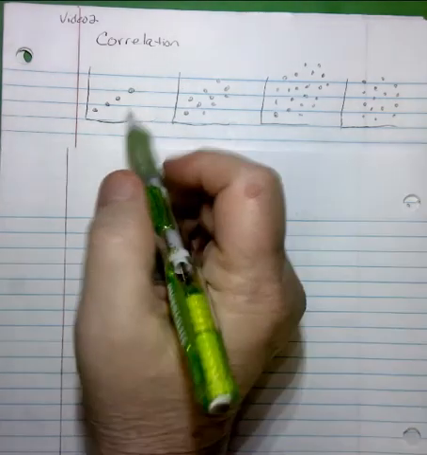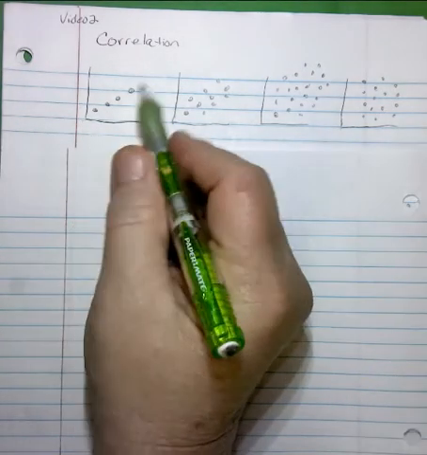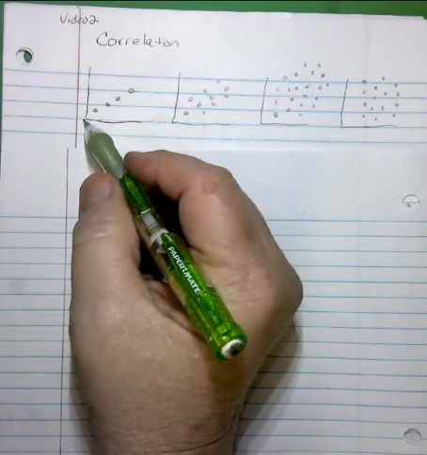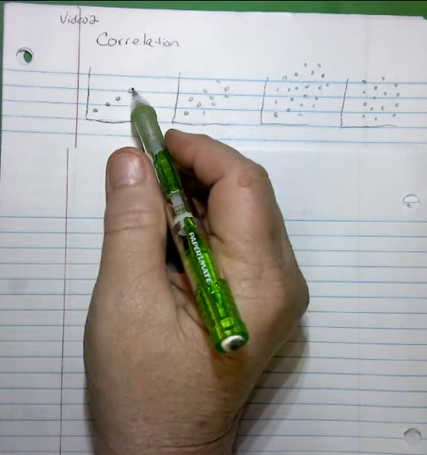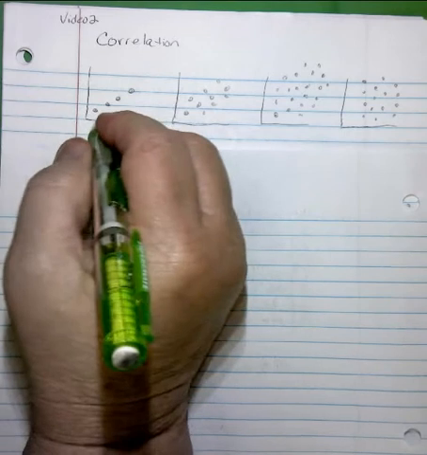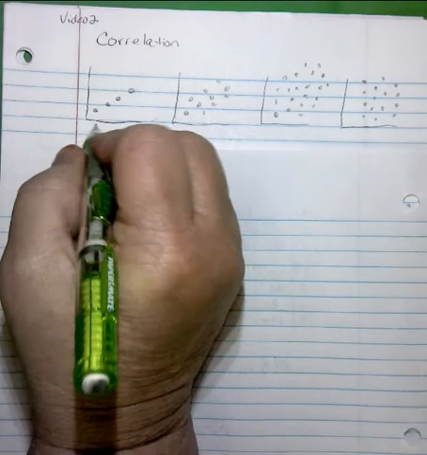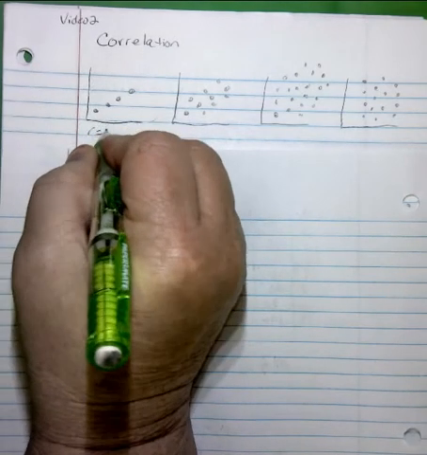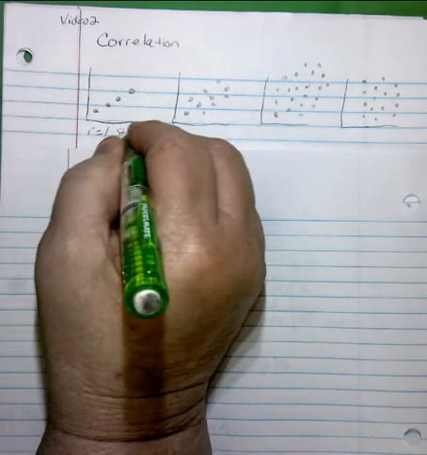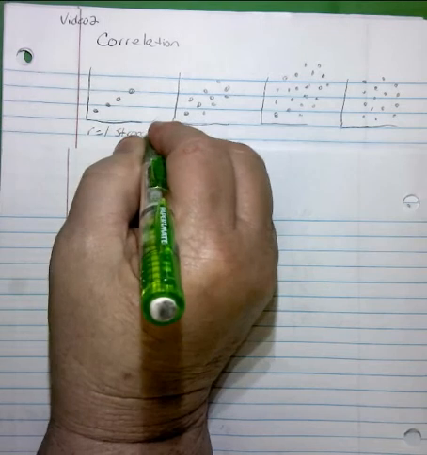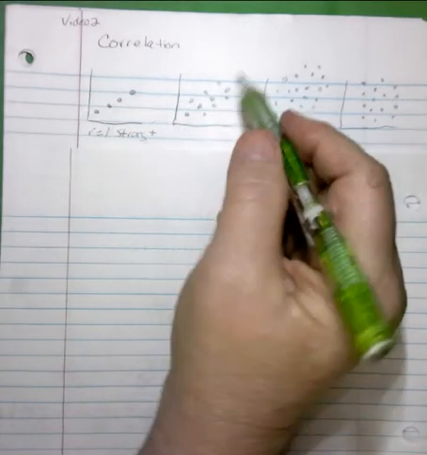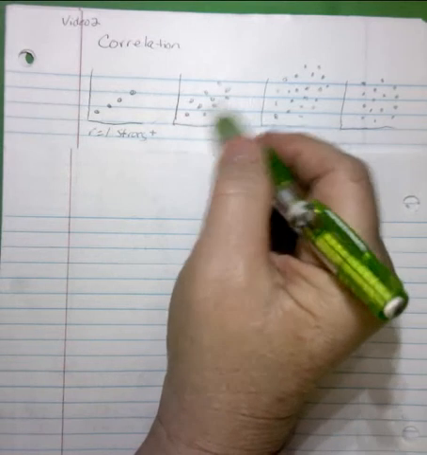When we look at this first scatter plot, we see that all these points are in a line. So that means that the correlation should be strong. And it is rising, so that would be a positive correlation. So we would estimate this correlation value to be near 1, and we would say that it is a strong positive correlation.